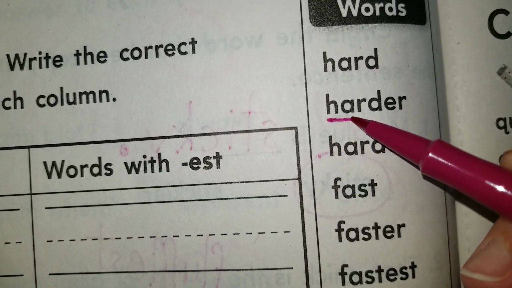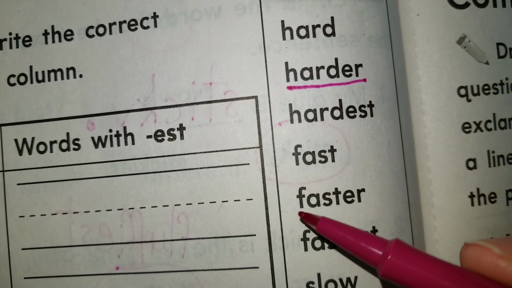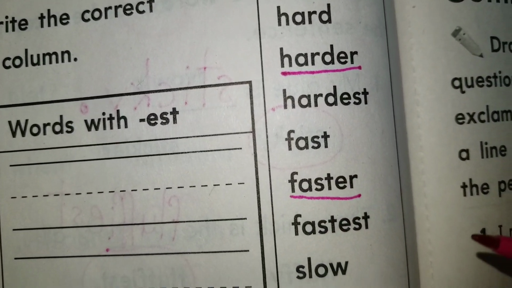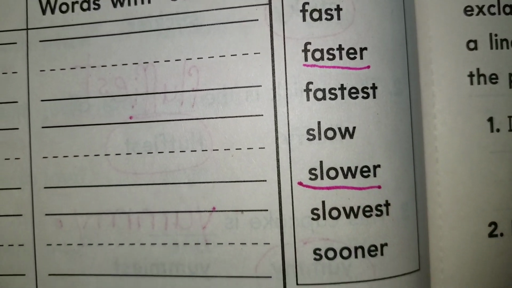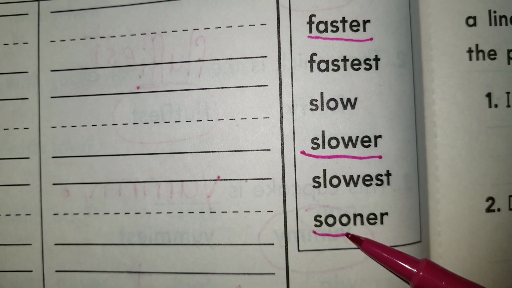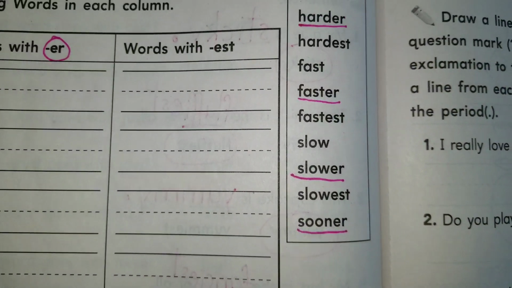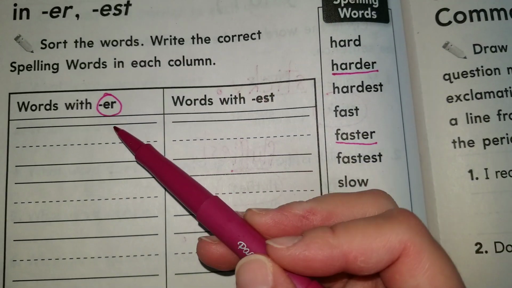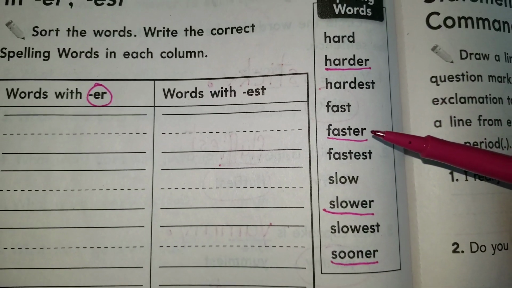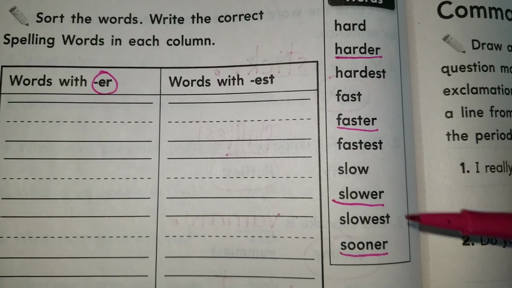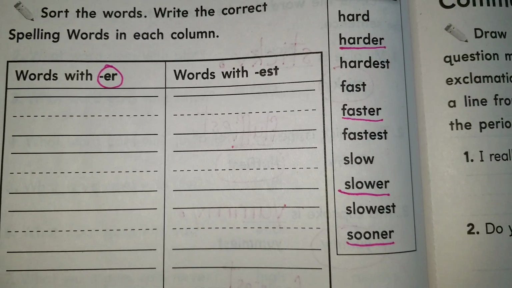We have harder, faster. We need 4 of them, right? Slower, and the last one is going to be sooner. How many do we have that end in ER? We have harder, faster, slower, and sooner.